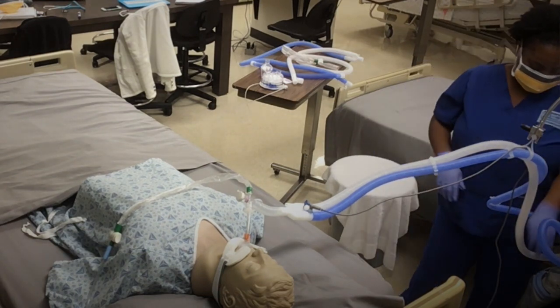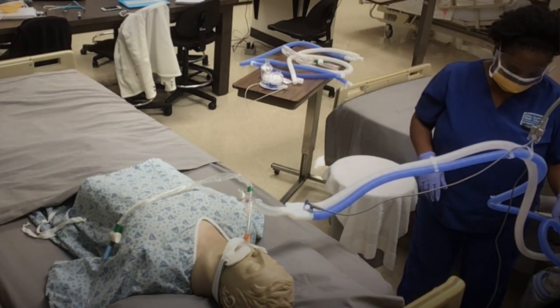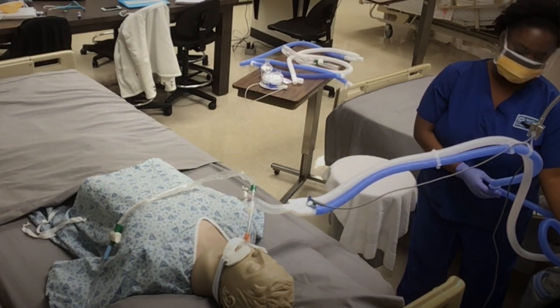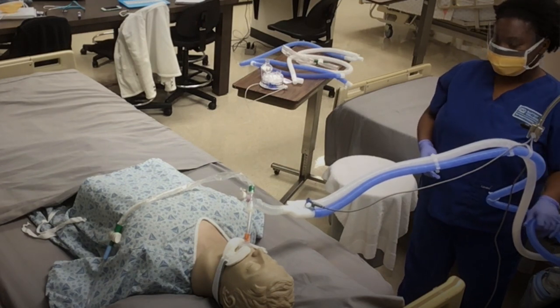I make sure I turn off my heater. I want to bypass my heater by replacing my filter that's attached to my tubing with my inspiratory limb.